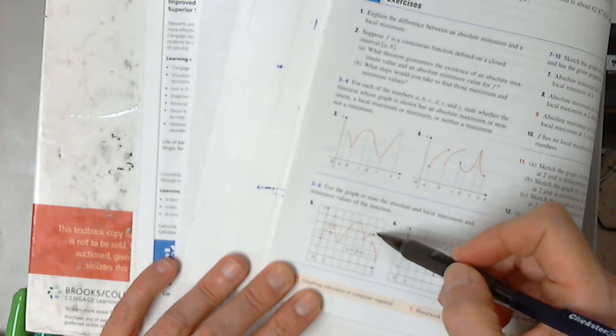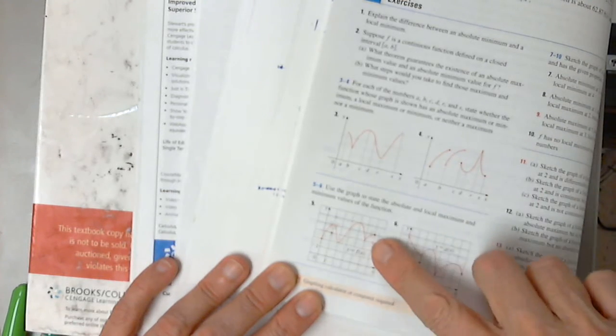That's the same reason for the other. For this one, yes. Because if I don't have this side, then that is not a local max. And it's not an absolute either. But here, the function exists on both sides.